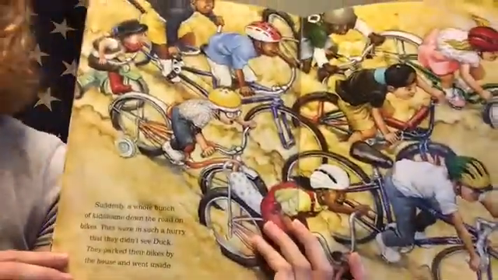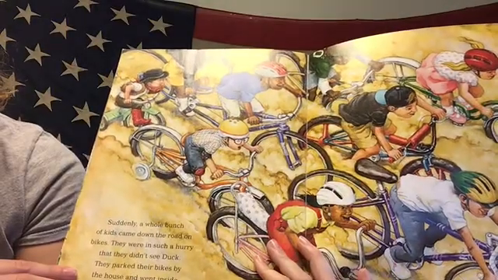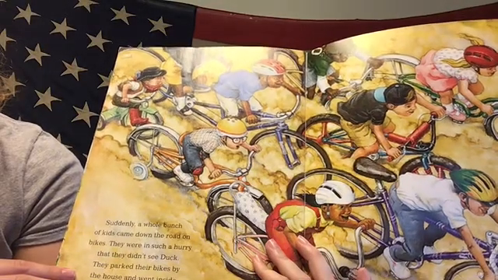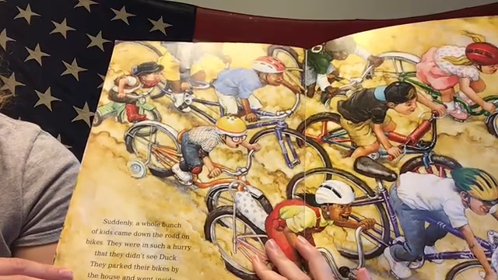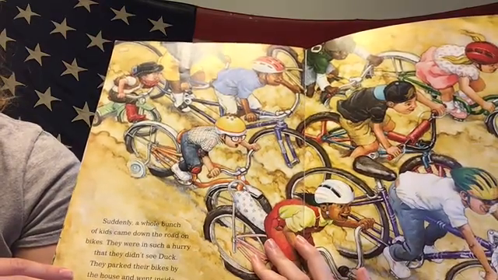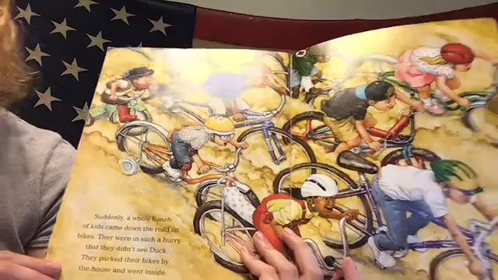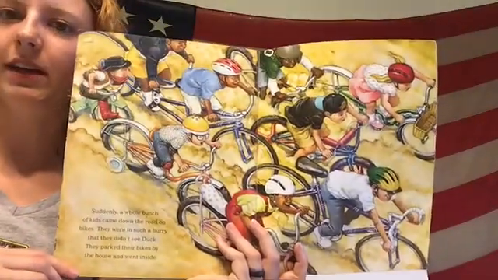Oh, goodness. Suddenly, a whole bunch of kids came down the road on bikes. They were in such a hurry that they didn't see Duck. They parked their bikes by the house and went inside. Can you find Duck?